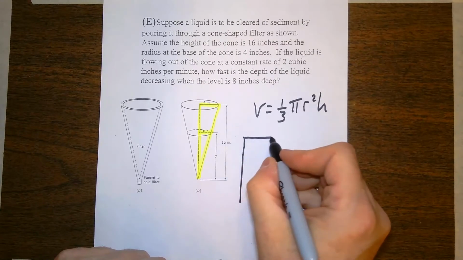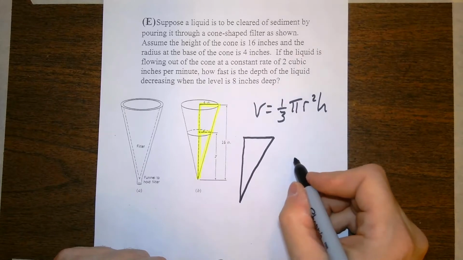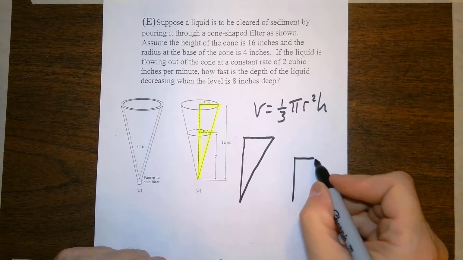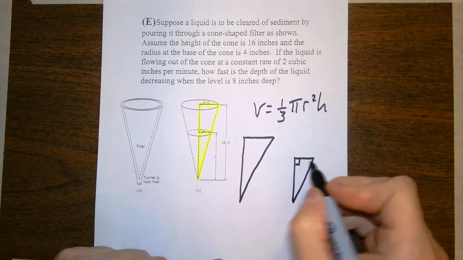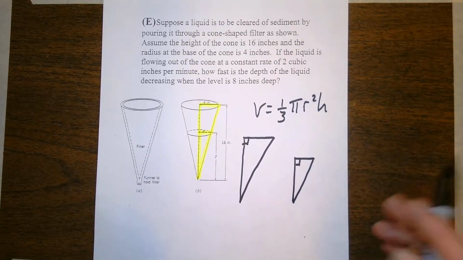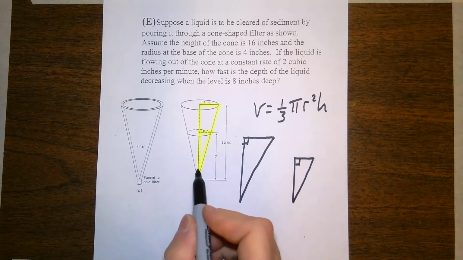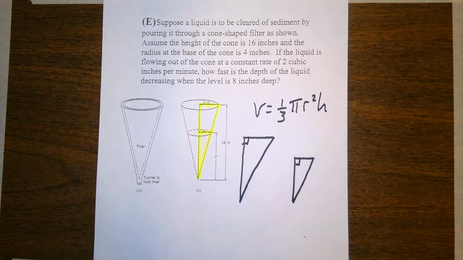I've got the whole triangle, and then the smaller one that's inside. These are similar triangles. Well, how can we prove that? From geometry, we know right angle and right angle in both of the triangles, and this angle is the same in both triangles, so by angle-angle similarity.